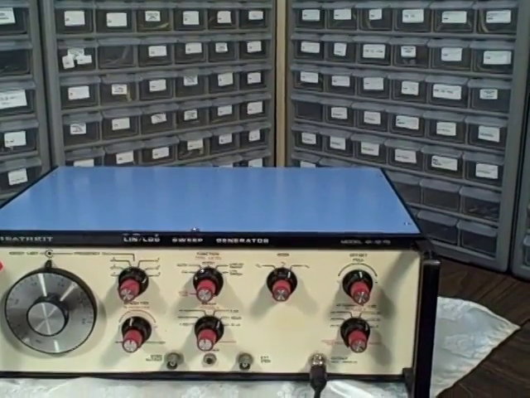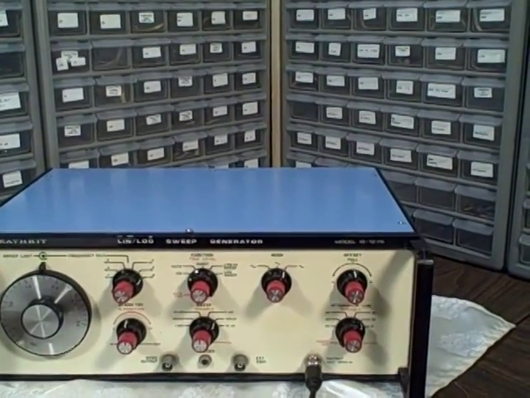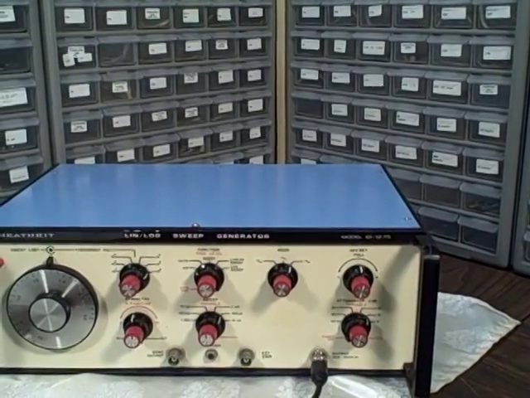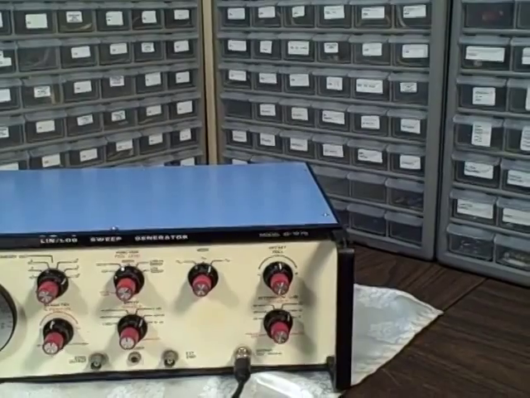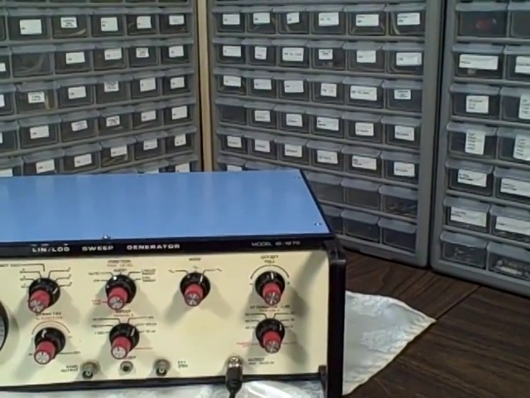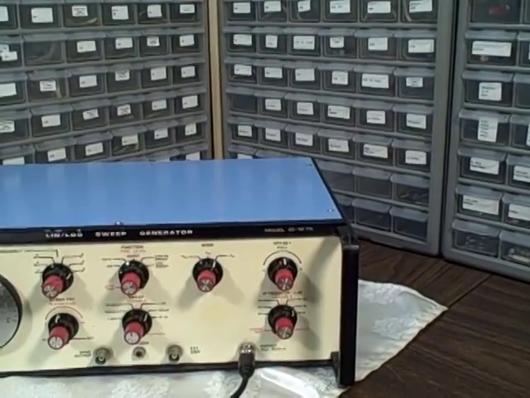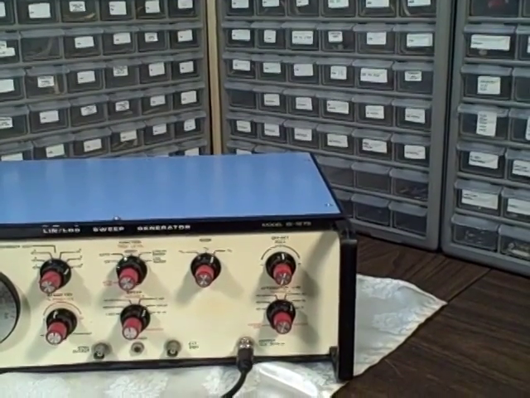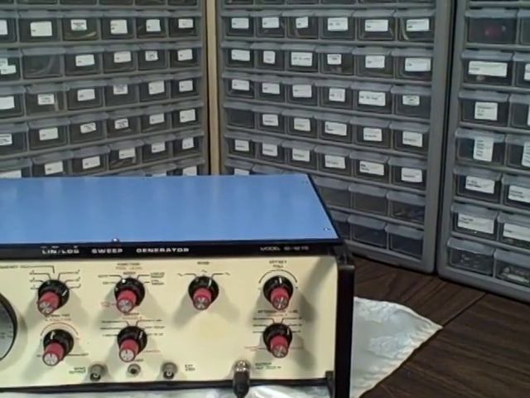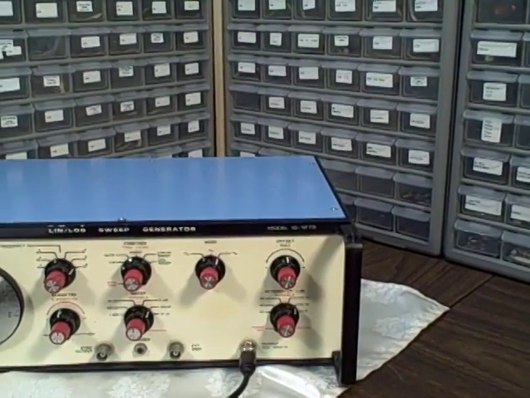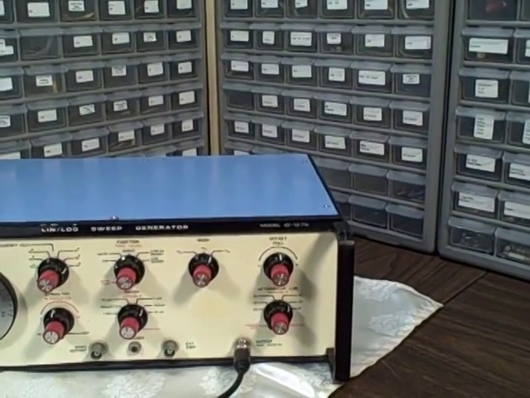You can adjust the symmetry of the waveform. Vary the way that it looks, the attack and decay of the waveform itself. You can provide an offset to the wave. You can add DC offset, raise it, lower it, or you can leave it right on the line through its middle. And then we have a calibrated attenuated output.